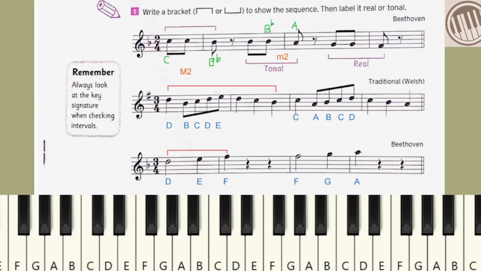Alright, let's take a look at your exercise 1. Write a bracket to show the sequence, then label it real or tonal. So you need to take a look at these patterns that are repeating. It's moving down step by step. So we're going to take a look at each bracket, and the first one will be your original sequence. So you got to compare the rest of the sequences with this first one.